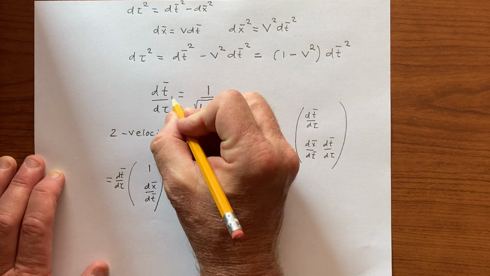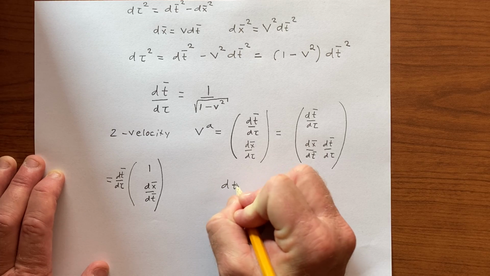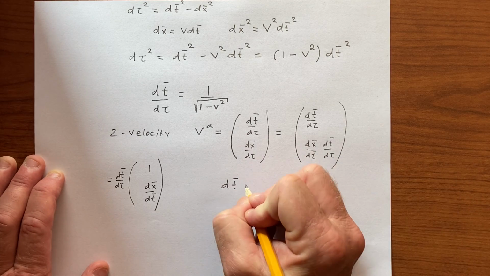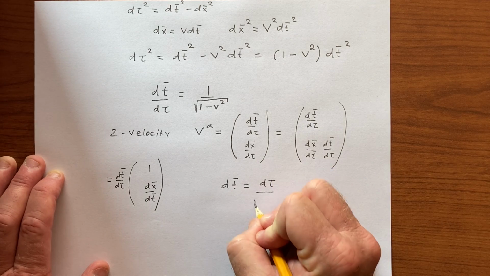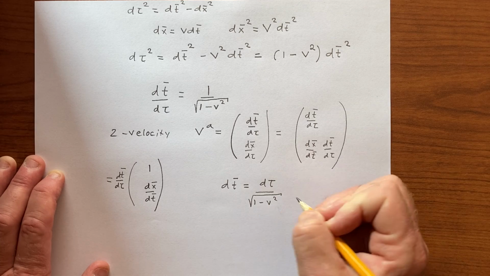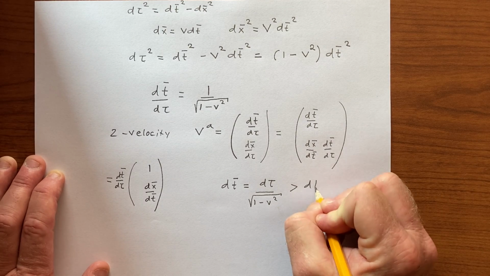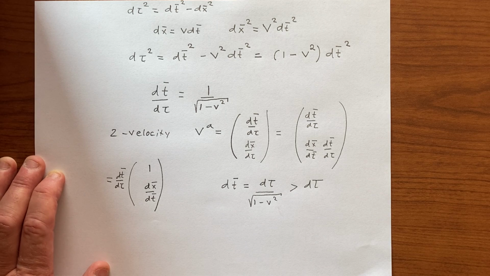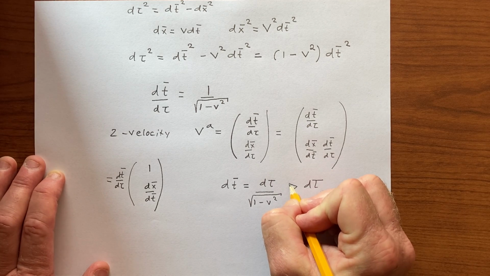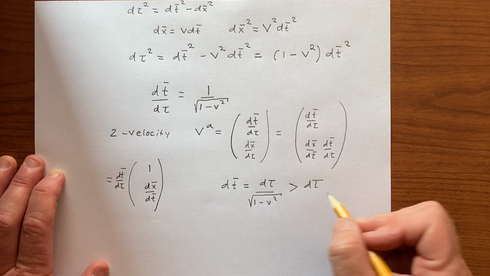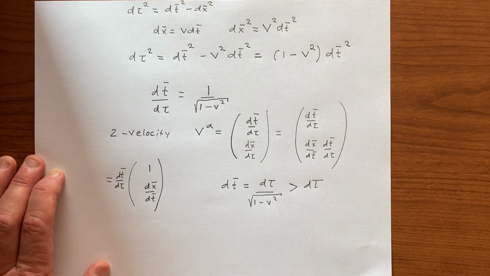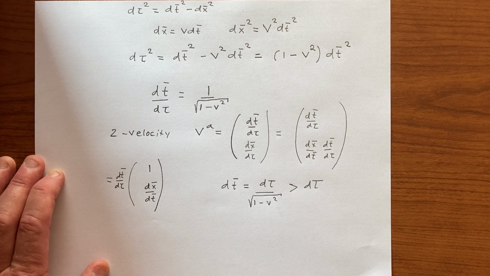But if we look back at this relationship, the ticks dt bar are related to the proper ticks d tau by 1 over the square root of 1 minus v squared. And of course, this is greater than d tau. So we have a fewer number of ticks t bar from the x bar t bar perspective. And this is the well-known time dilation idea.